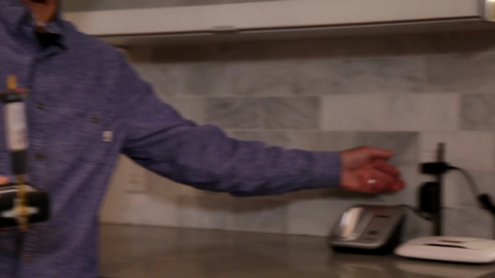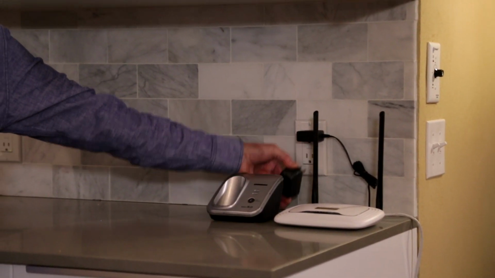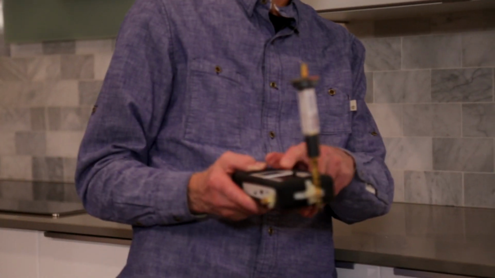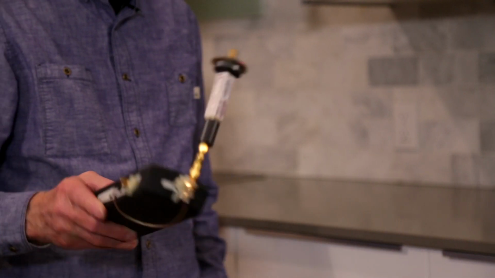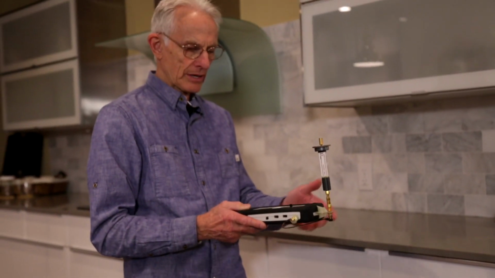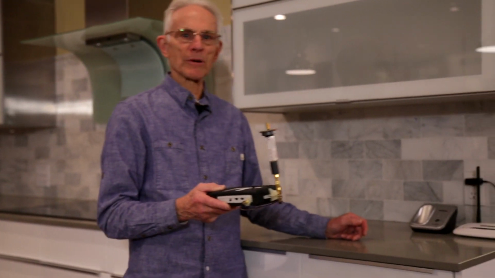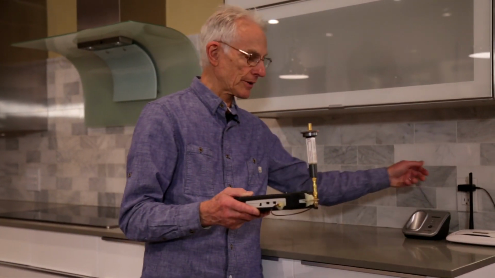Okay, so now we've made the measurements in the kitchen and in the family room. Let's just see what the effect is of getting rid of these things one at a time. Here goes the cordless phone. So the cordless phone is gone, and we're basically looking at router levels still somewhat below 20,000, but still 18,000 microwatts per square meter.